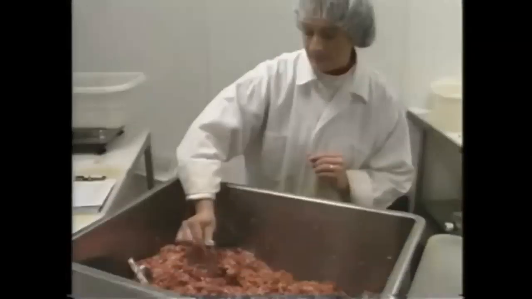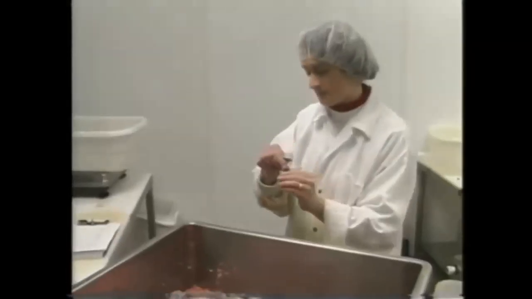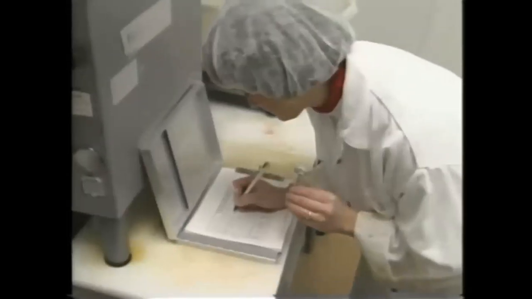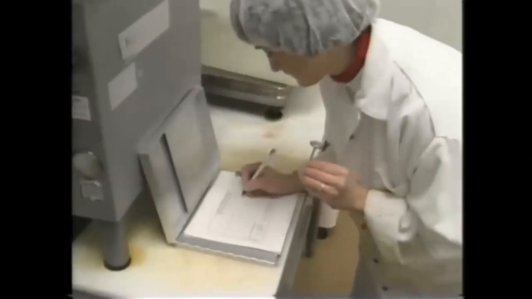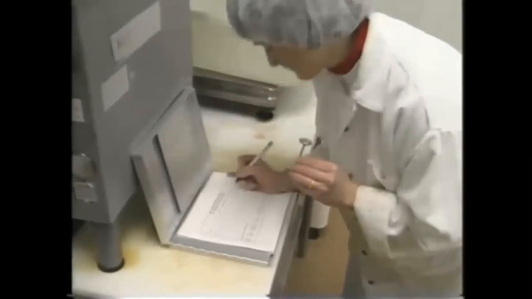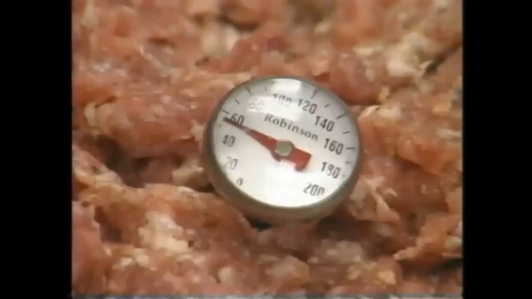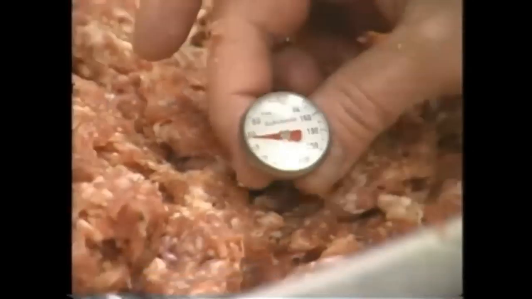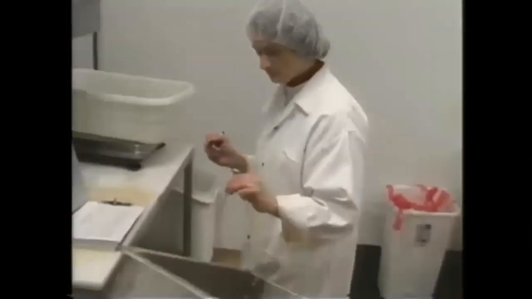The designated employee, in this case the person mixing the bratwurst, monitors this CCP, which involves temperature measurement using a dial thermometer and recording the temperature on the monitoring form in Figure 9. On another day, the designated employee notices a deviation from the critical limits of their HACCP plan.